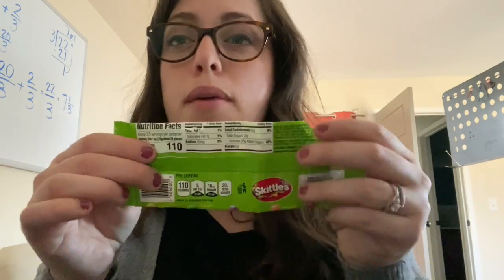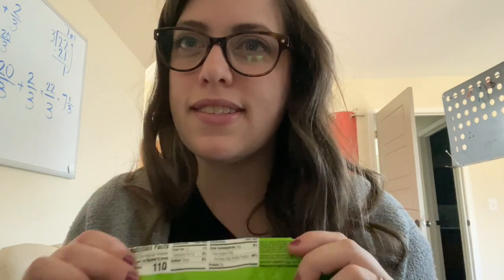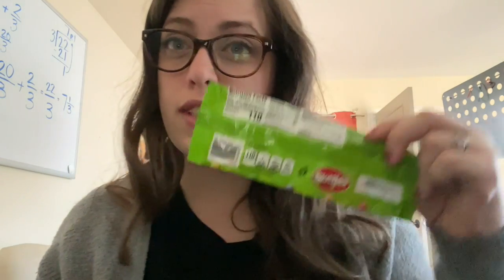So here's another example. This is a candy wrapper, and it does say share size on it. So we know that there's going to be multiple servings in this bag. So if I look at my nutrition facts on the back, it will tell me that there are about 3 servings in this container. So in order for me to eat just the serving size, I would have to eat 1 out of 3 servings of the container, or 1/3.